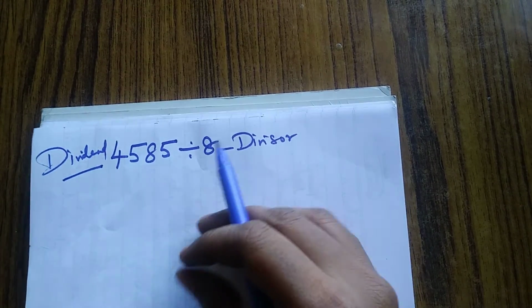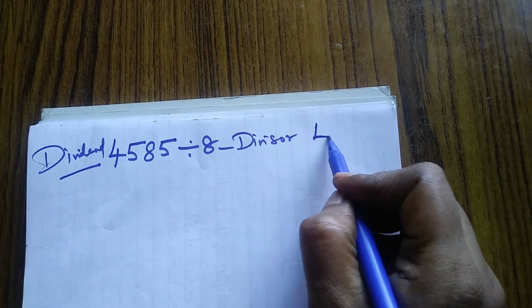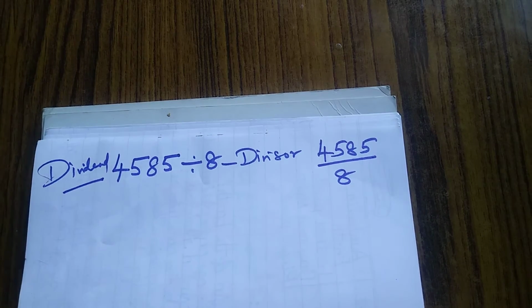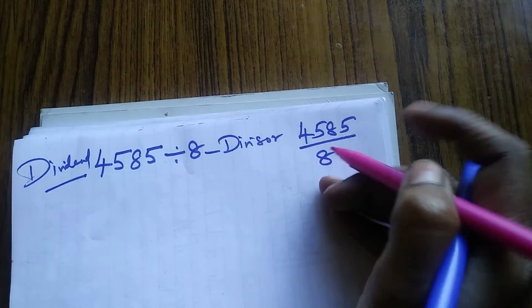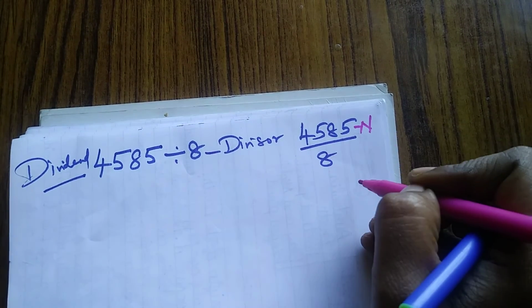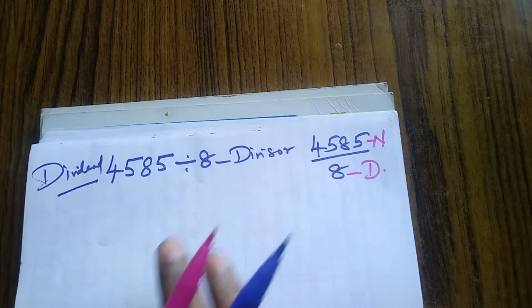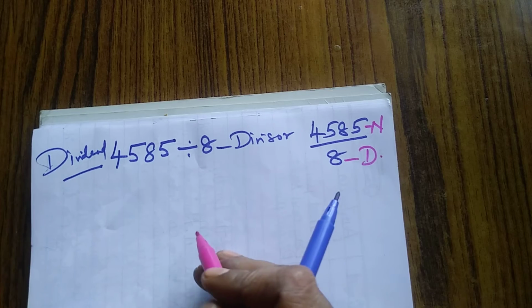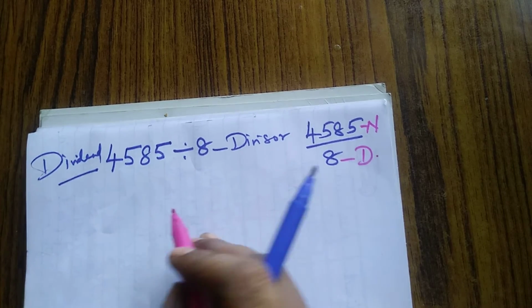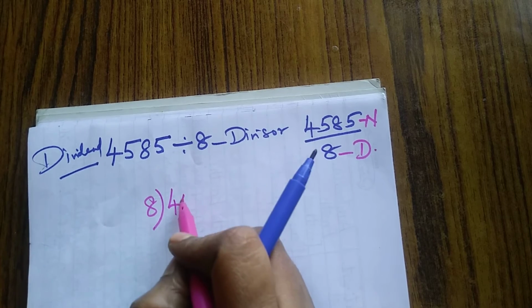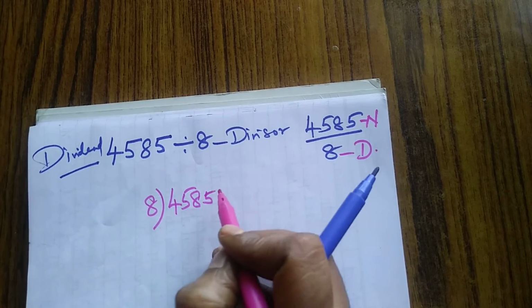Now if you ask them to write it in the fractional form, you can also write it like this. And here, what is the upper one which you have written? This is called the numerator, shortly denoted as n, and this is called the denominator. And now we are supposed to divide only through the denominator. So now I am writing here 8 and 4 5 8 5.